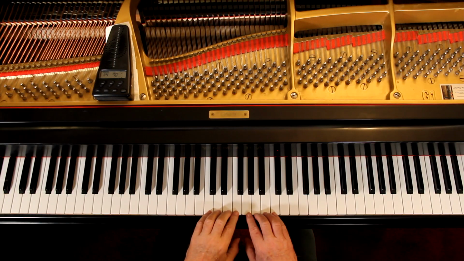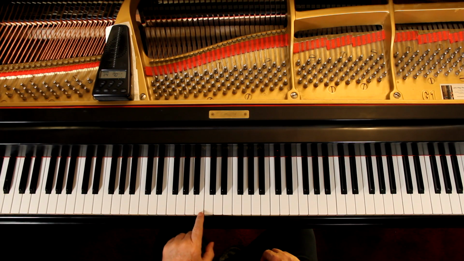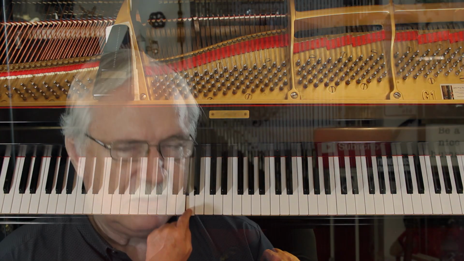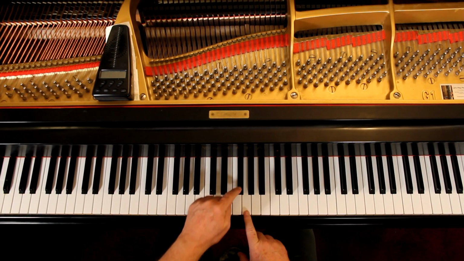That made no sense, but let me explain. In C major, if I go down 3 half steps, 1, 2, 3, remember a half step is the shortest, that tells me the relative minor of that major scale, whatever it is. So here, G major, if I go 1, 2, 3, that means E minor is the relative minor to G major.